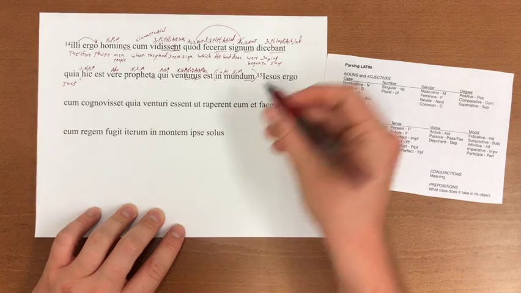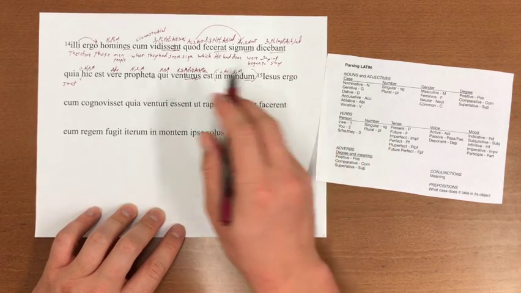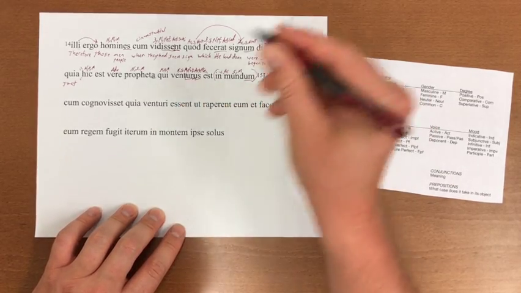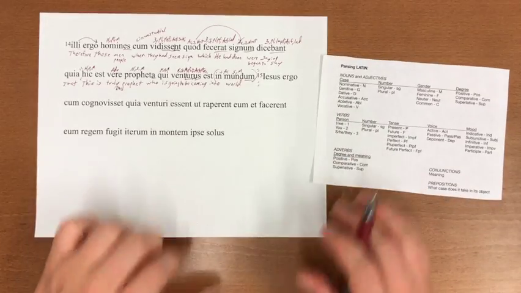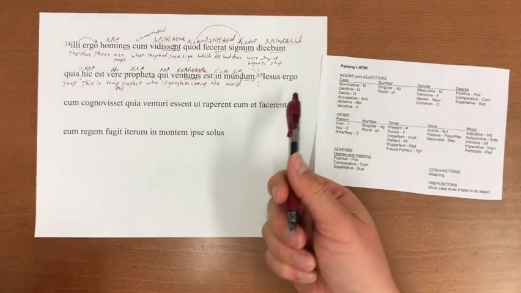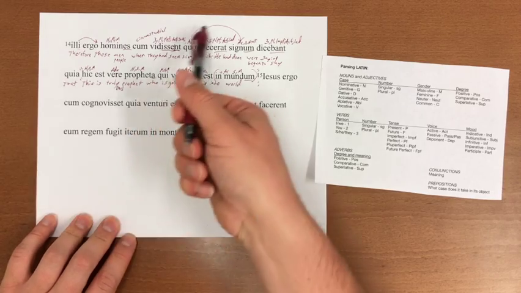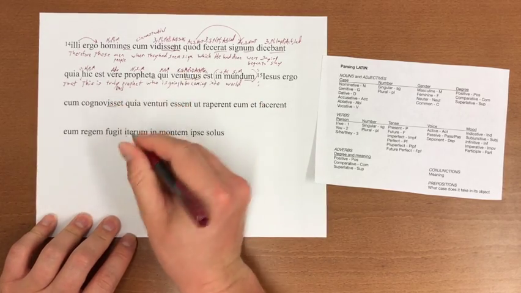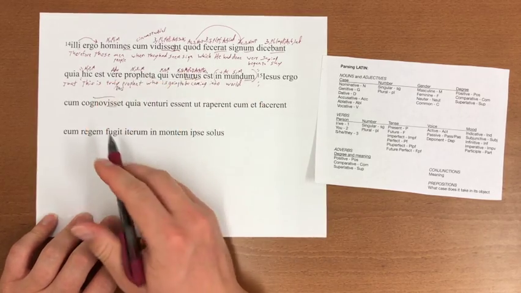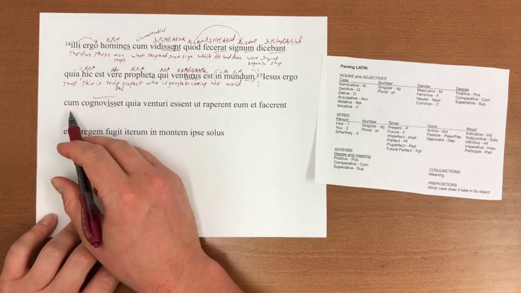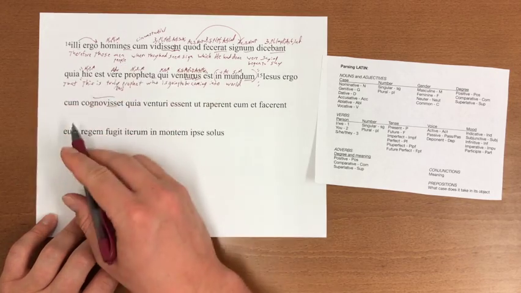And then 15 starts a new clause. Jesus is the wrong form to be part of the prepositional phrase. Anyway, so close quote. Into verse 15, Jesus, subject form, ergo cum. So we get another cum clause with this same pluperfect subjunctive. I'm not going to bother parsing it. This is also going to be circumstantial, as that one was above.